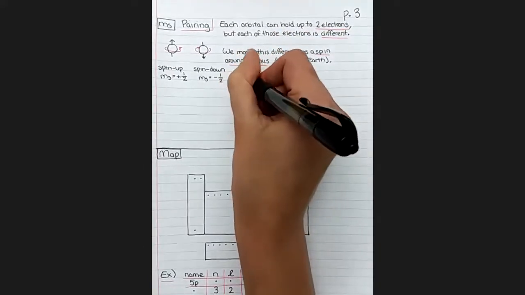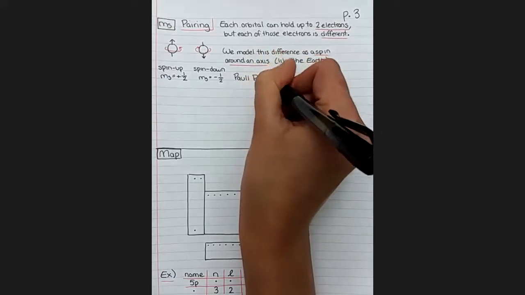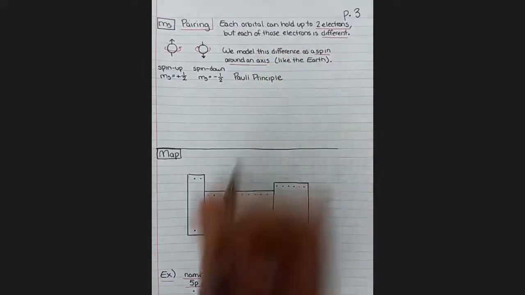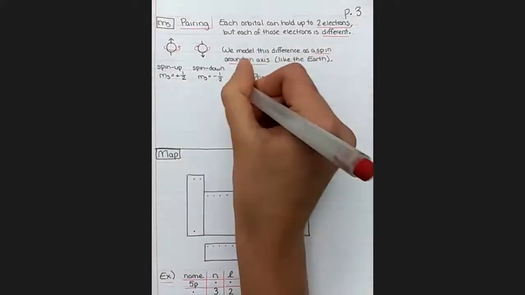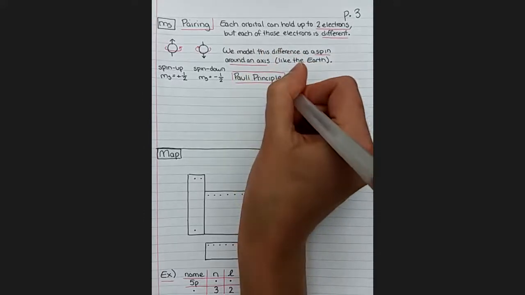And that leads us to a principle written by Pauli that sort of sums up everything we need to know about how to describe the electron address.